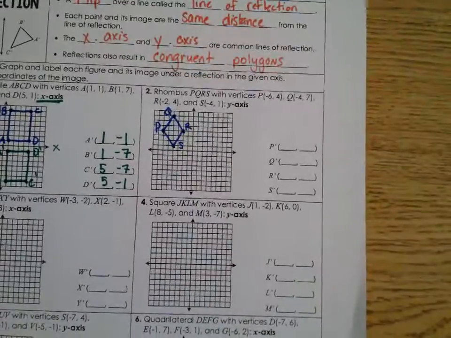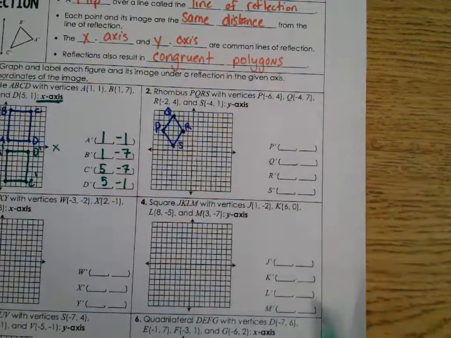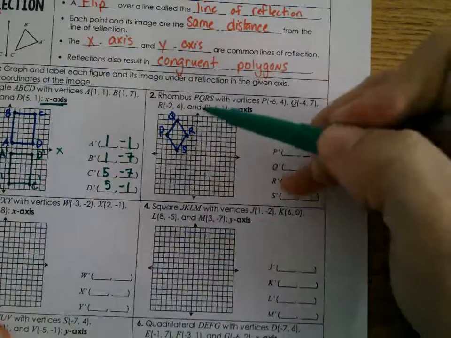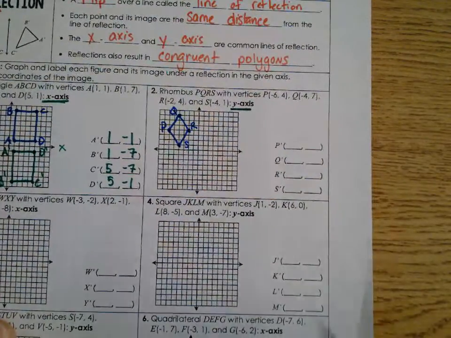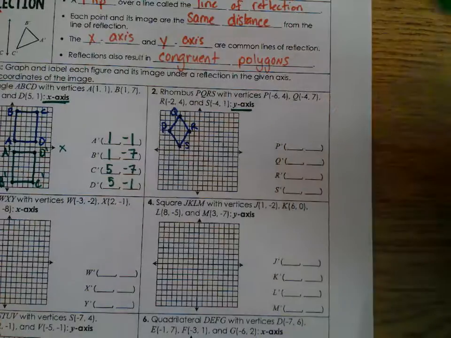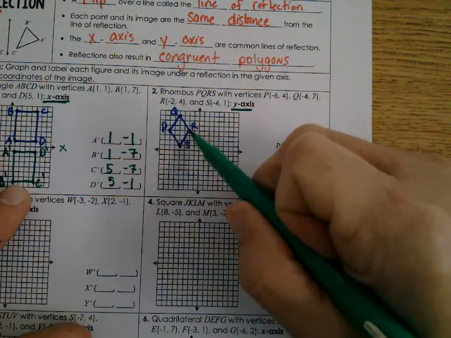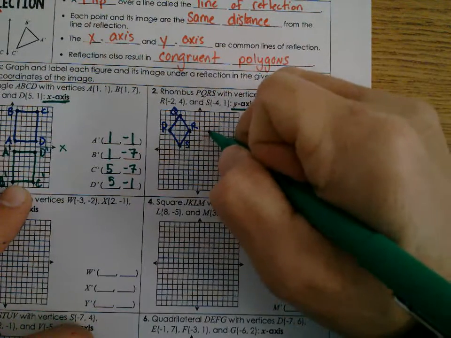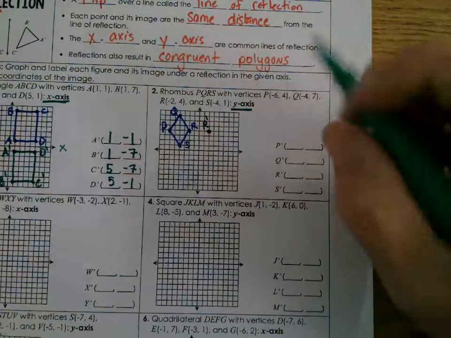Number 2 is a rhombus, PQRS, with the vertices P, Q, R, and S. And we're going to flip this over the y-axis. All right. The y-axis is right here. All right. Same idea. We are going to make sure that everything is at equal distance from the line. So if we notice R is 2 units away from the y-axis. So when we regraph it, it's going to be 2 units away. So there's my R prime.